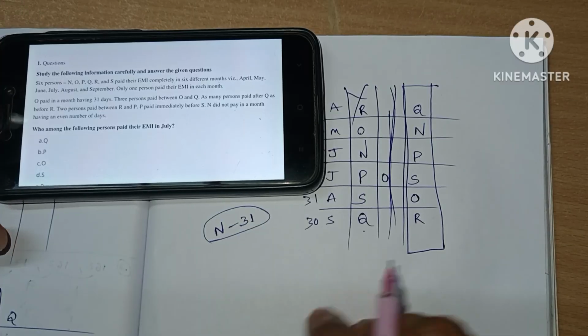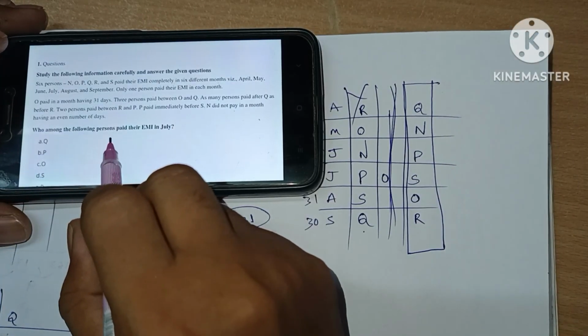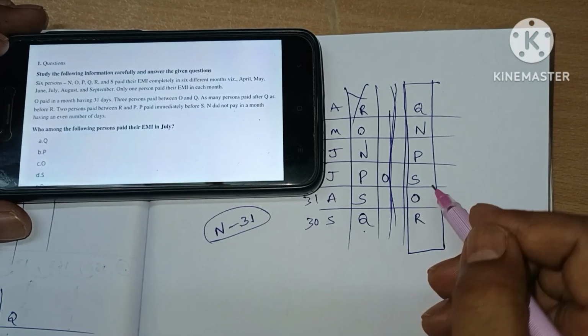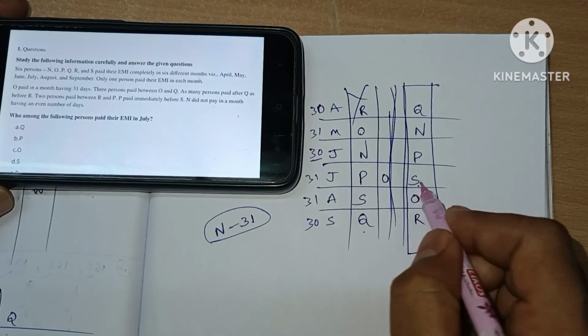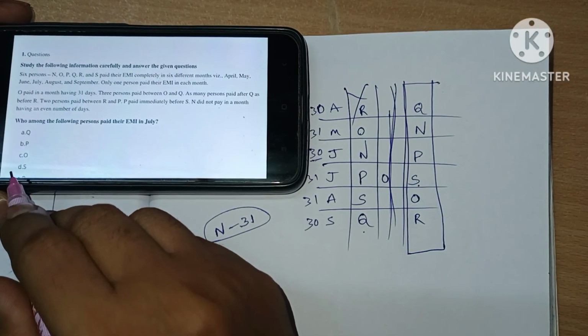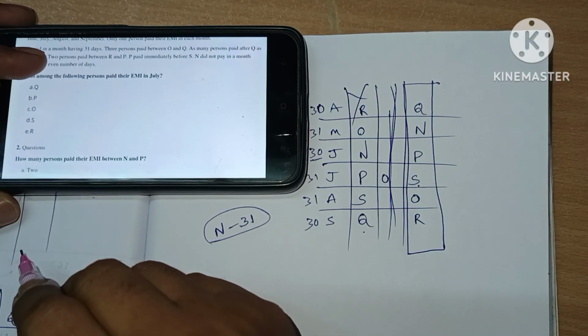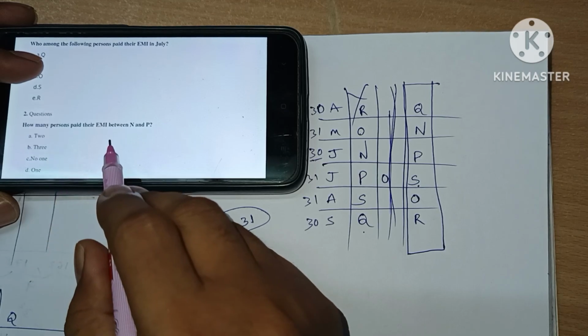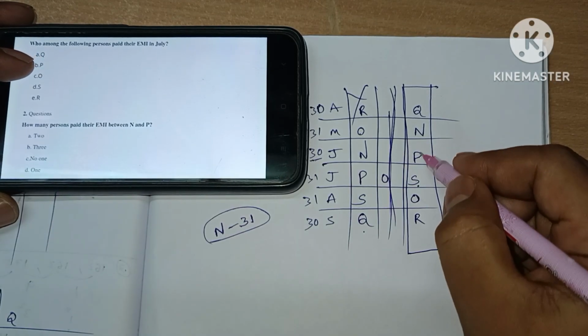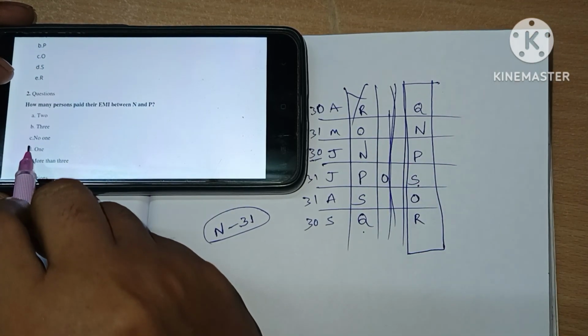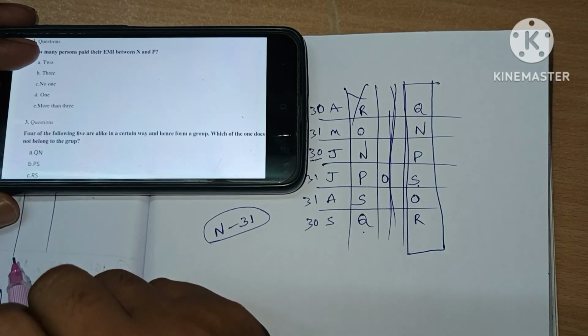Let's see the questions asked. Who among the following persons paid their EMI in July? In July, yes. Option D. Next one. How many persons paid their EMI between N and P? No one. Option C.